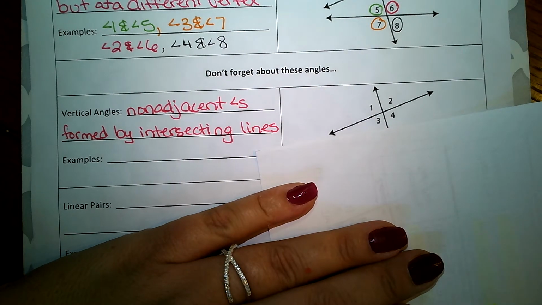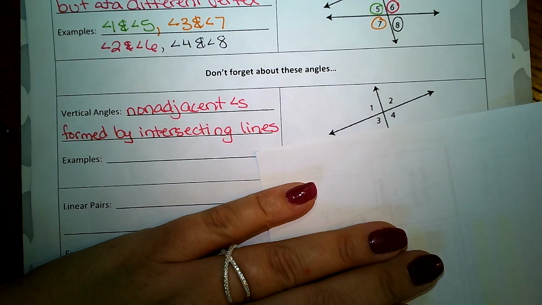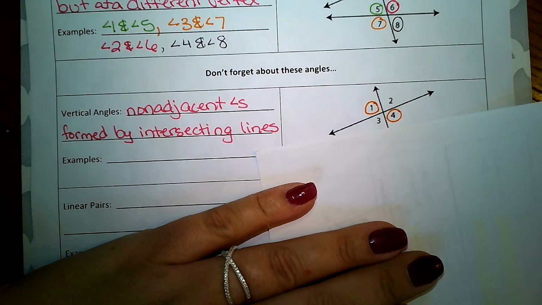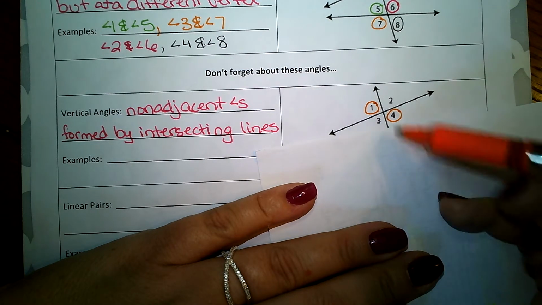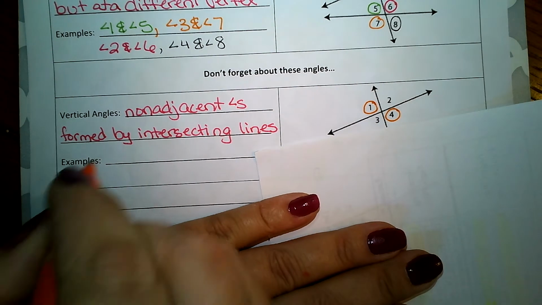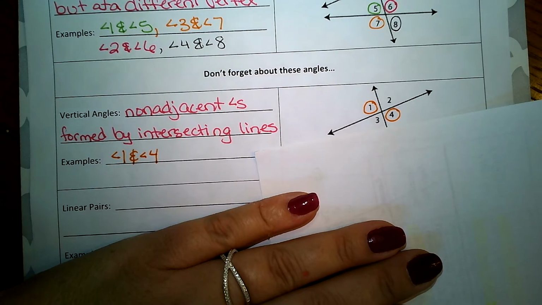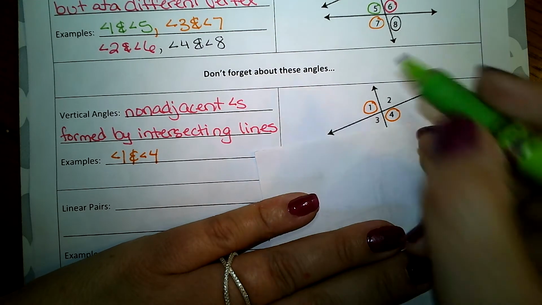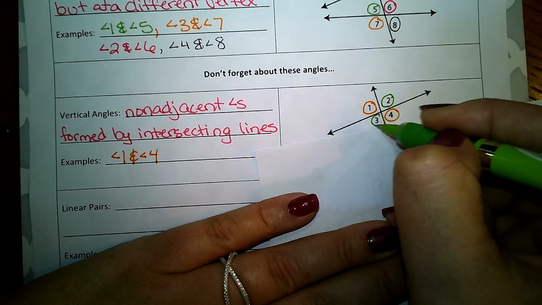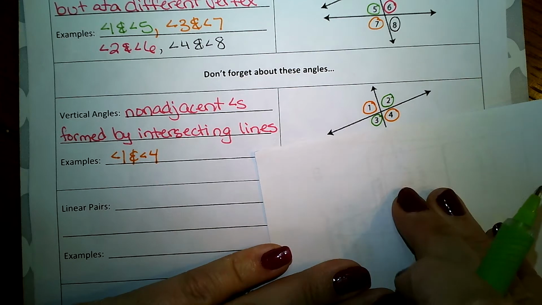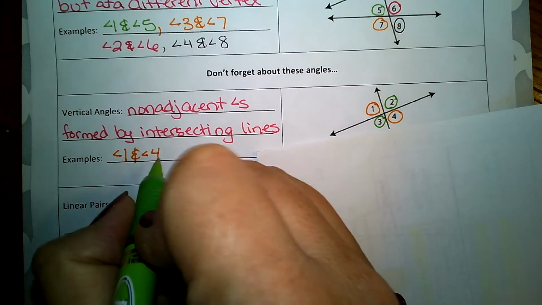We've got angle 1 and angle 4. Those are the non-adjacent angles formed by these 2 intersecting lines, angle 1 and angle 4. And we've also got another set, angle 2 and angle 3. That is another set of vertical angles. Now notice again, we did not need this lower set of angles in order to describe these.